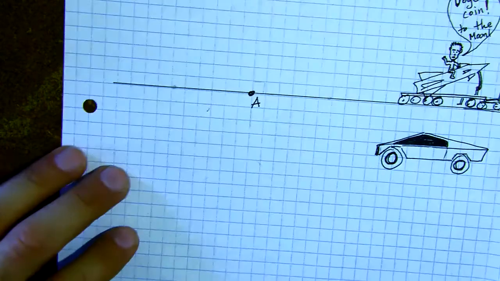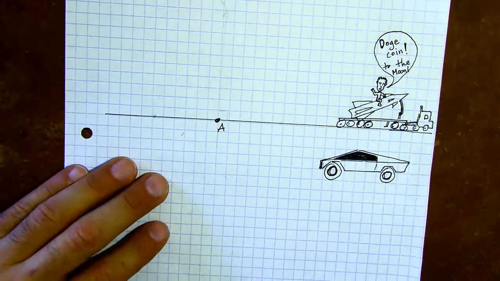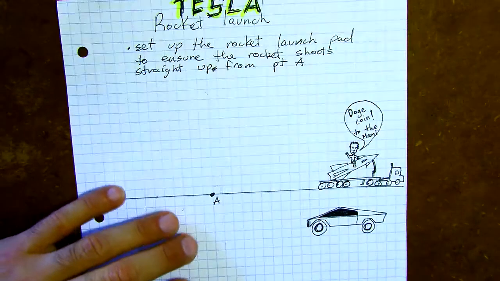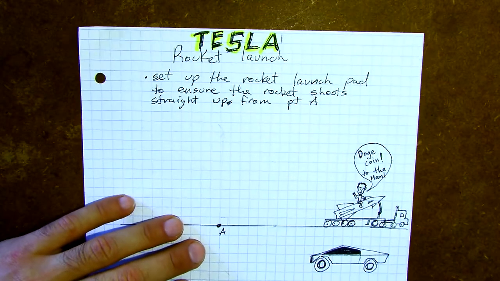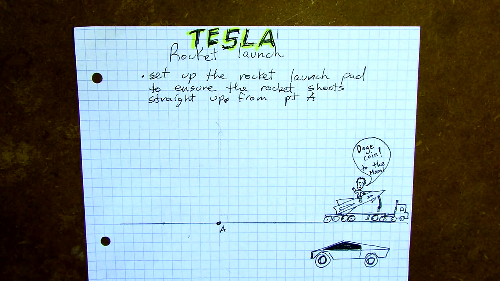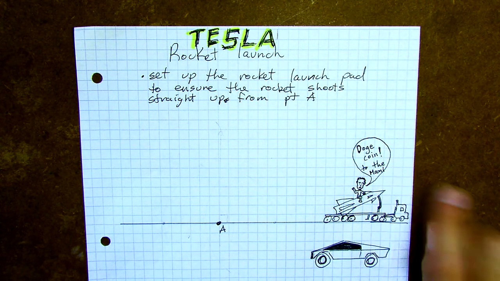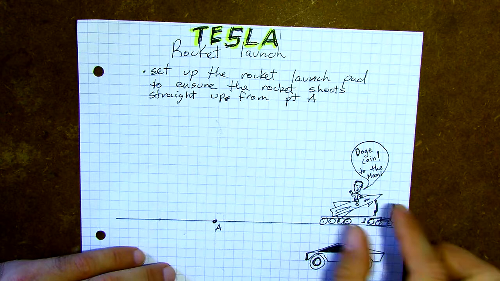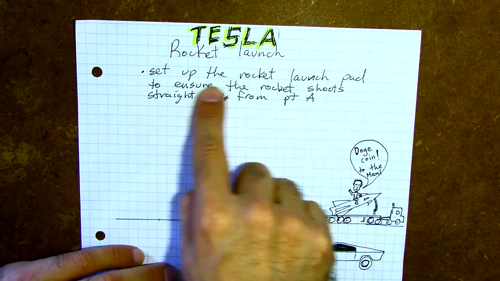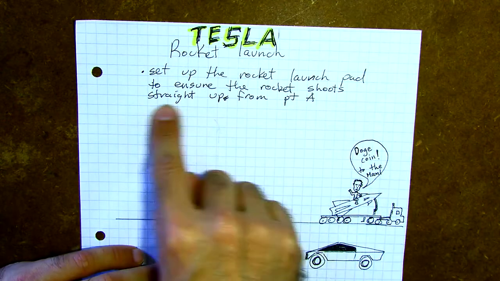All right, so we have Tesla. We got Elon Musk. He came in his Tesla truck, fancy, and we're going to launch him into space. Dogecoin, to the moon. Here's his rocket. So we need to put the rocket here and set up the rocket launch pad to ensure the rocket shoots straight up from point A.